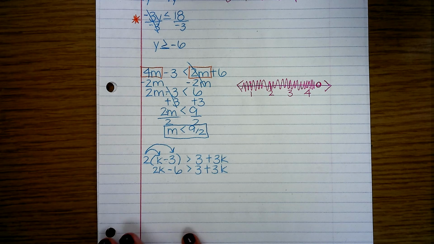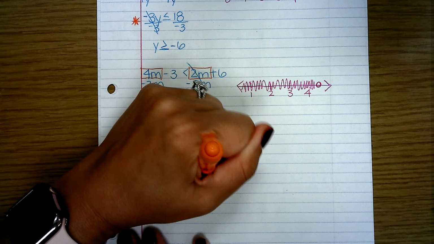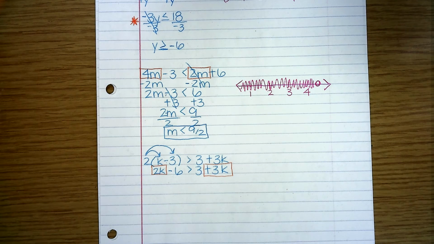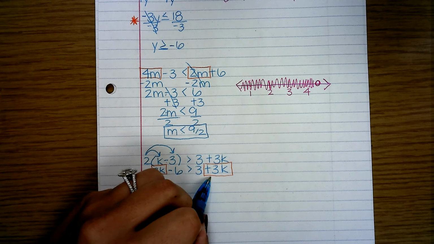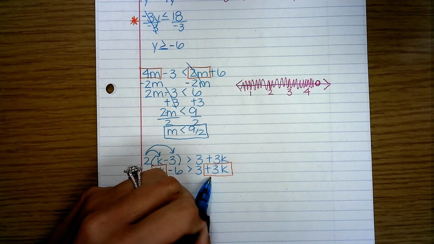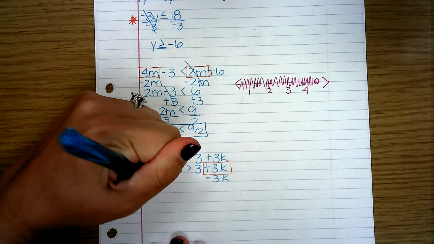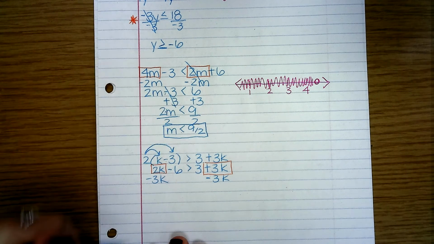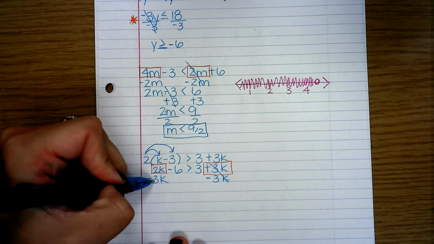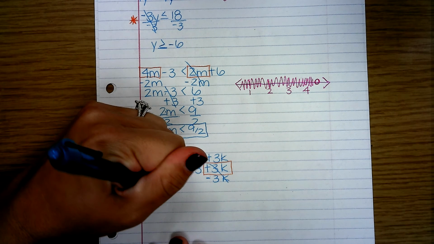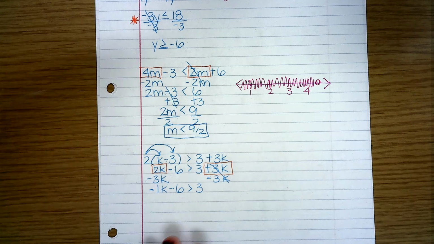So now I see I've got a 2k over here on the left and a positive 3k over here on the right. Since I want my variables on the left, I'm going to move this 3k to the other side. Since it's already positive, I'm going to subtract 3k from both sides. That will cancel it on the right. 2 minus 3 is a negative 1k. Bring down the minus 6 is greater than 3.